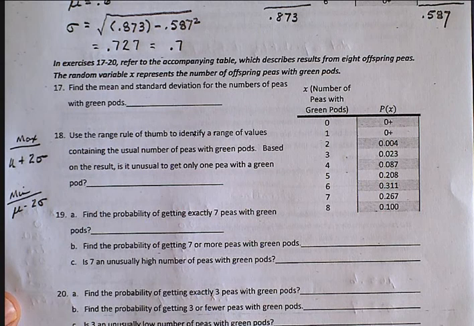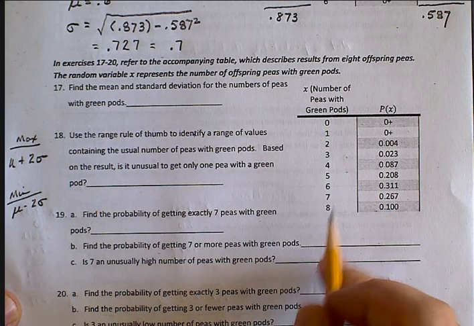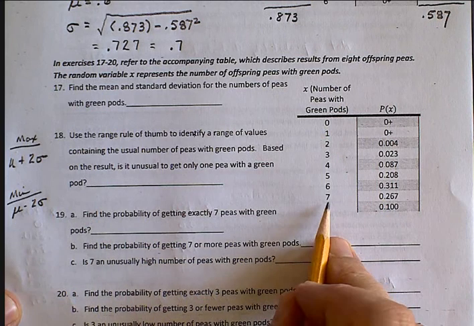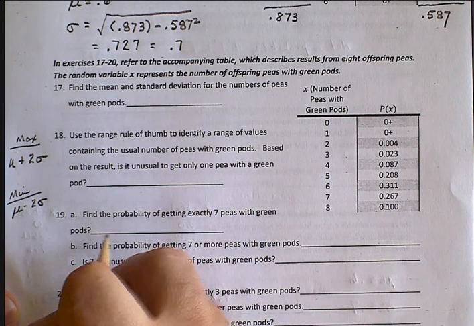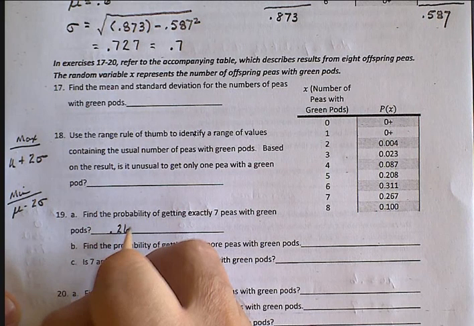Now, they want the range rule of thumb on number 18, so you need to plug the numbers from 17 into that. On number 19, that's probably the one I want to look at here. Find the probability of getting exactly 7 P's. If you go over to the table and find the number 7, it is 0.267. So that is the probability for that.